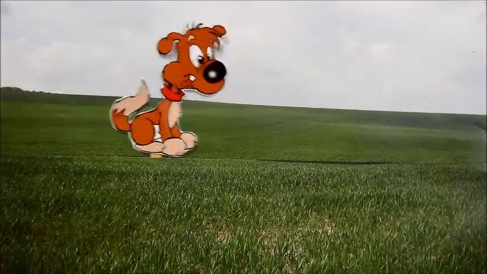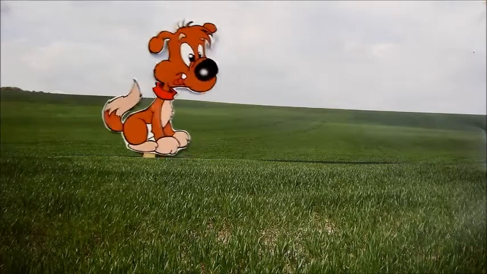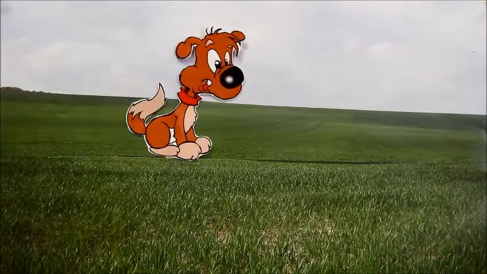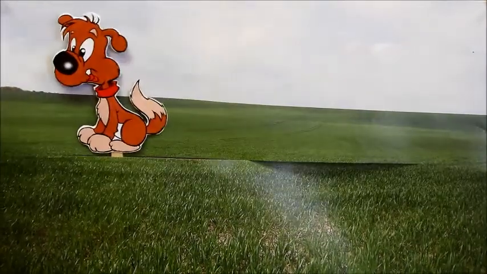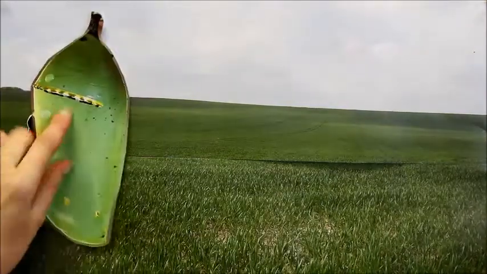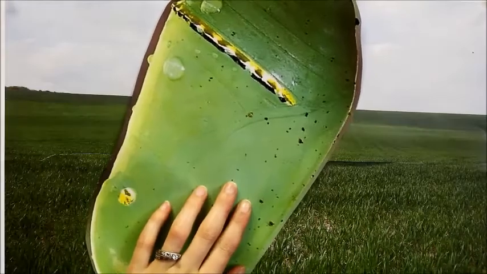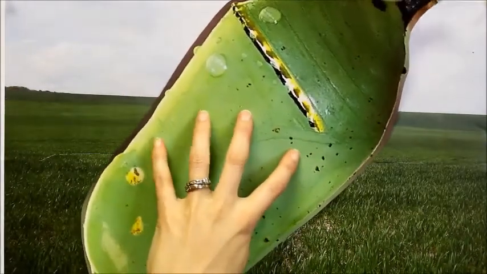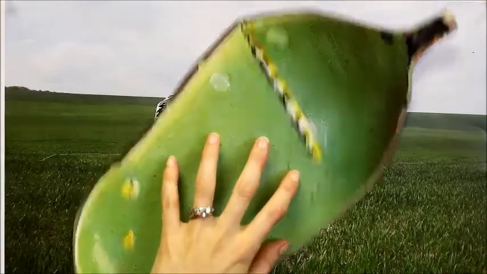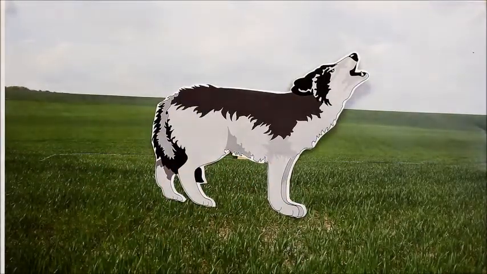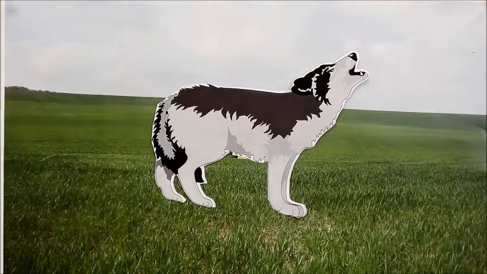No, no, no, the puppy said as she tried to catch her tail, and she spun so fast that a cocoon formed around her again. This time the cocoon got bigger and bigger until, pop! Out came a wolf. What? I'm a wolf? The wolf thought to herself.